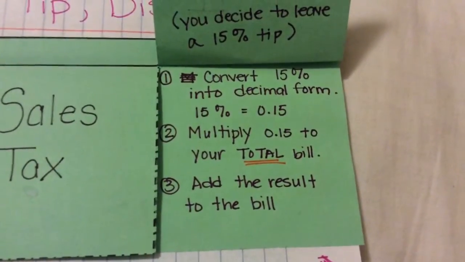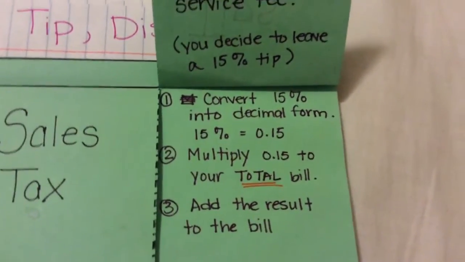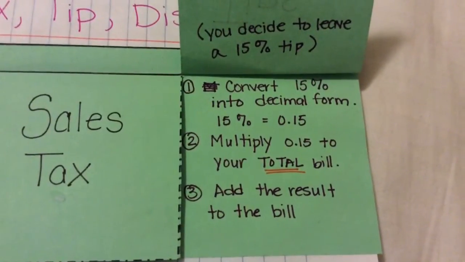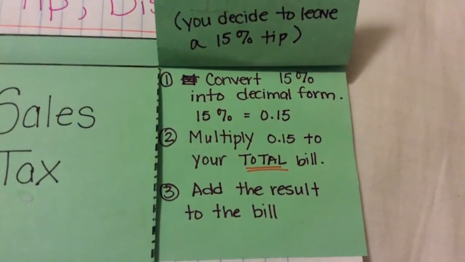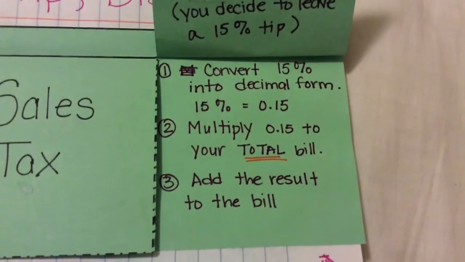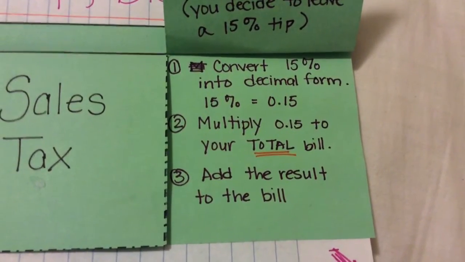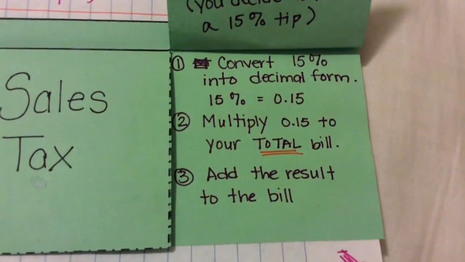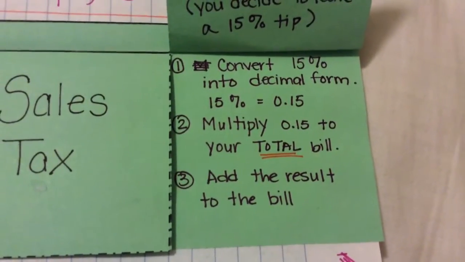Below, you will write the following. First, you convert the 15% into decimal form. 15% equals 0.15. Second, you multiply 0.15 to your total bill. And third, you add the results to the bill.